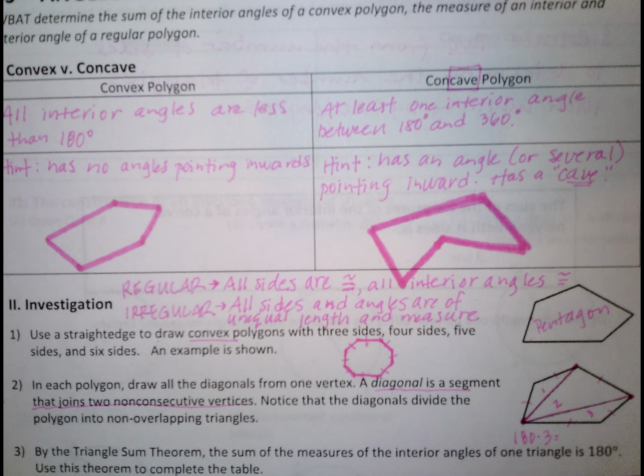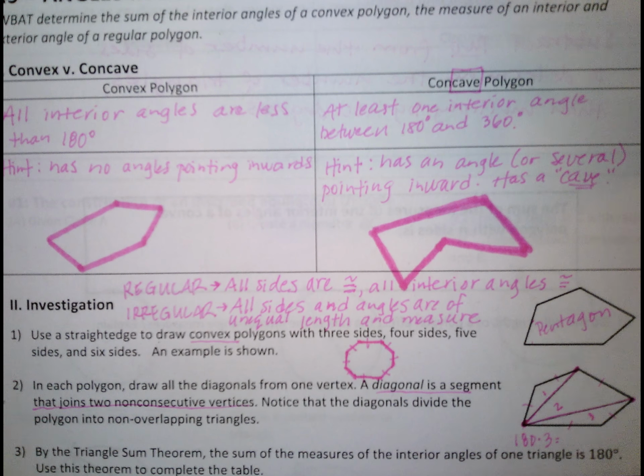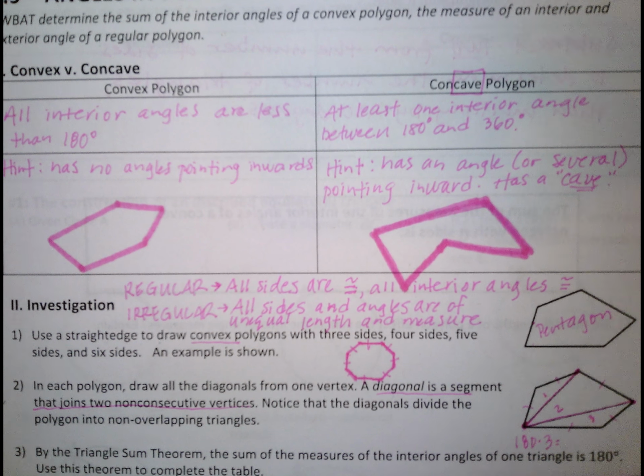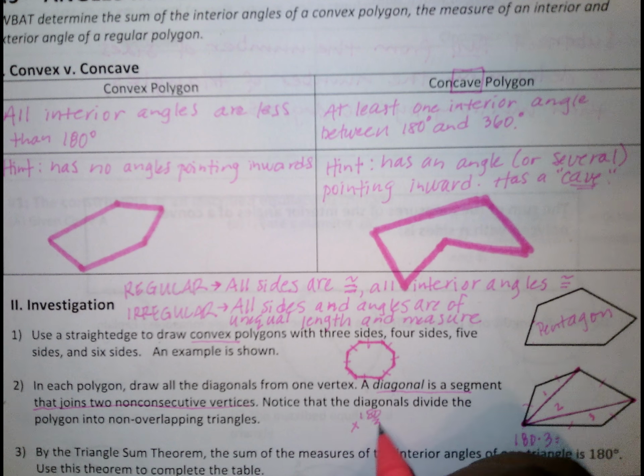What happened when we did that is that there were 1, 2, 3 triangles created. We know that every single triangle has interior angles that measure 180 degrees. In this case, there are 3 triangles in one pentagon. We were able to draw 3 triangles from just that one pentagon. So if we were to figure out the measure of the interior angles of a pentagon, we would just need to multiply 180 times 3. And when you multiply 180 times 3, you get 540.